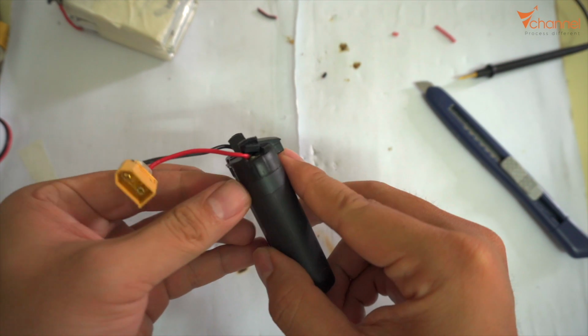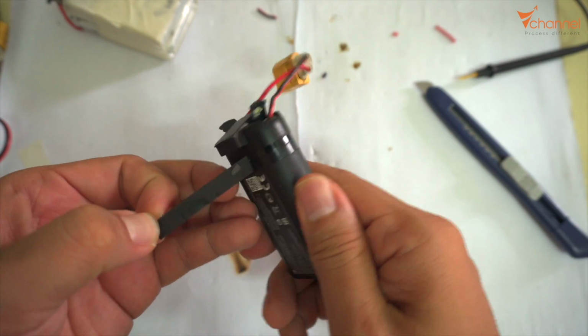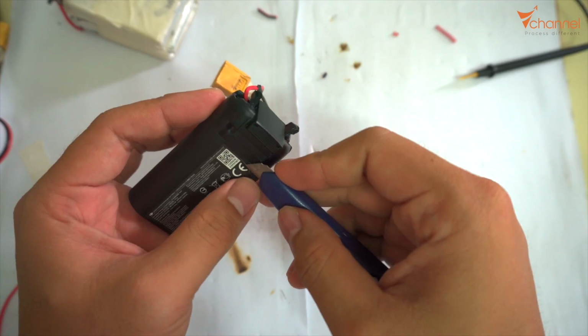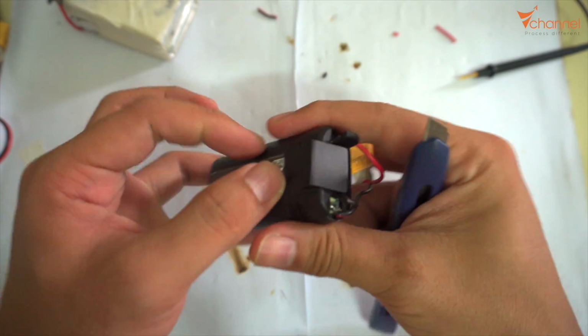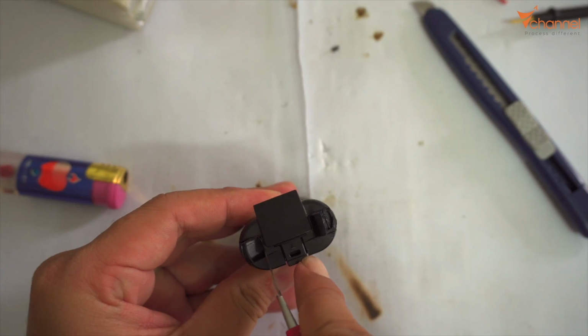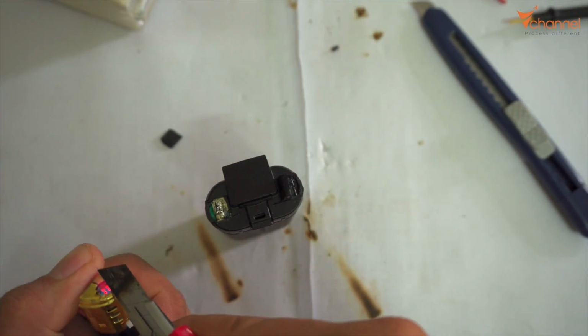Firstly, I will remove the blue tape. Then the side label. It can be seen the battery itself is so thin. Then I will remove one of the original lead-in solder.